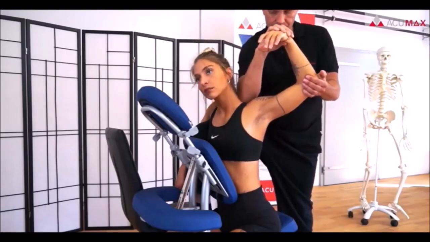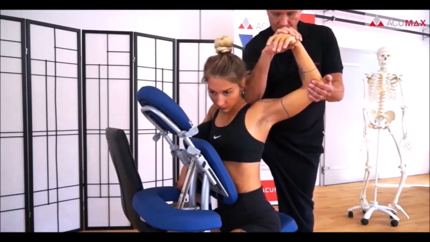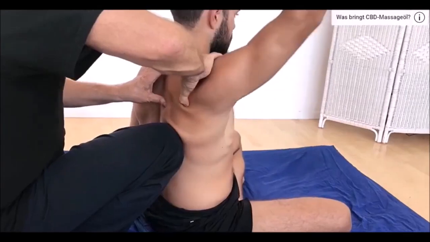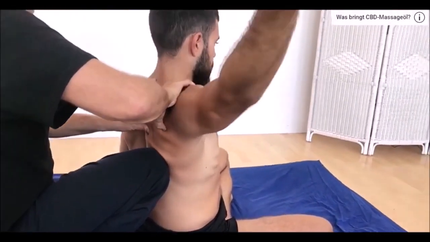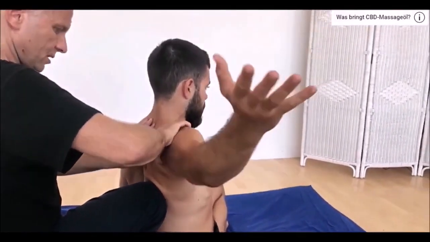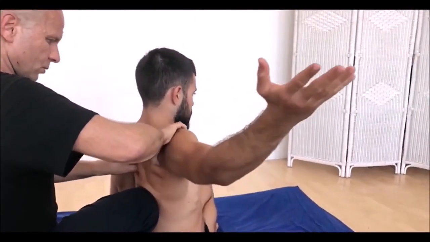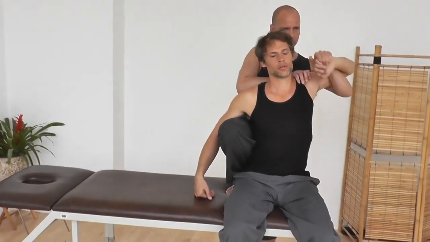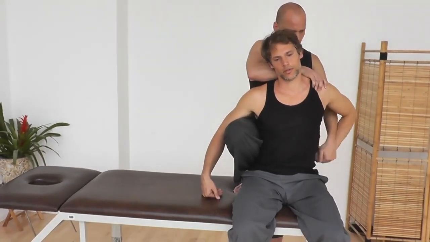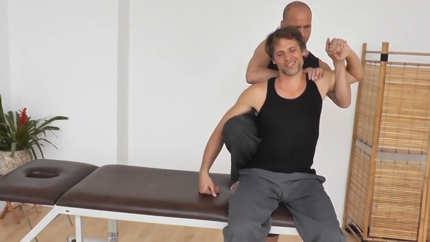In this video, I show you a treatment strategy for subacromial shoulder impingement in the sitting position. This approach can also be used in other positions. My students and I have quick and lasting success with this approach.